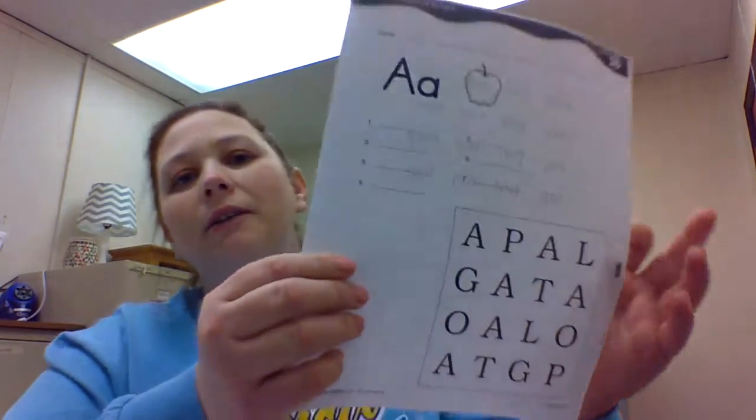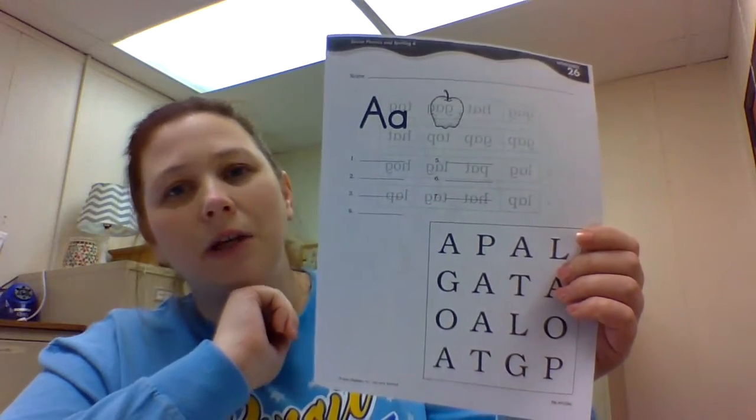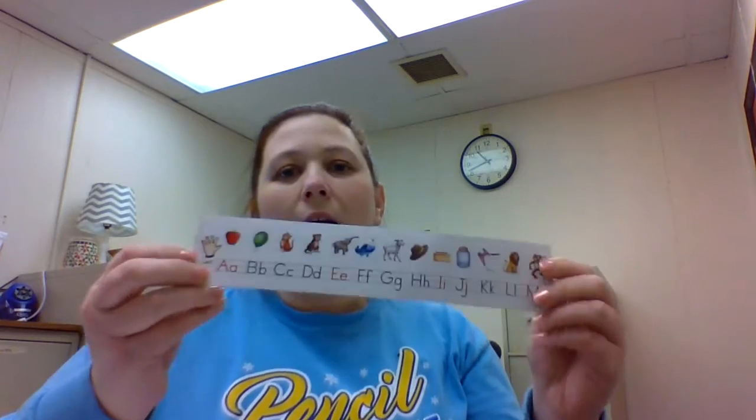Boys and girls, today we are on lesson 26 and it looks like this, so make sure that you have your name on it. We're going to get started by talking about the letters in the alphabet.